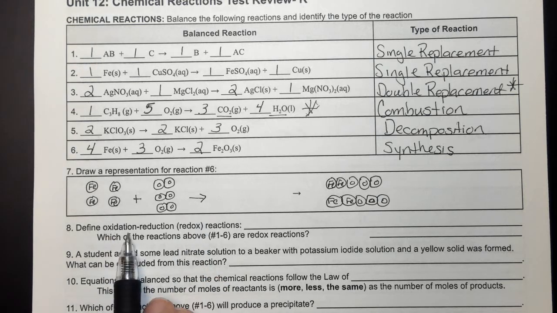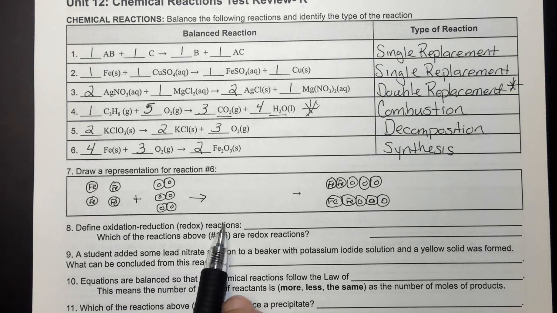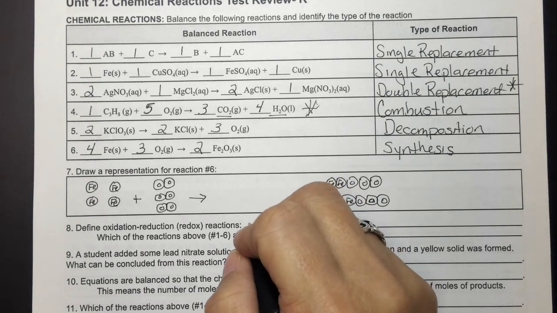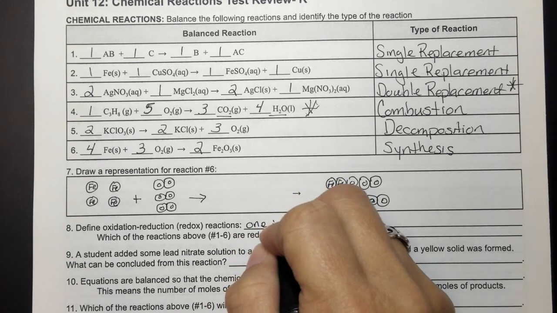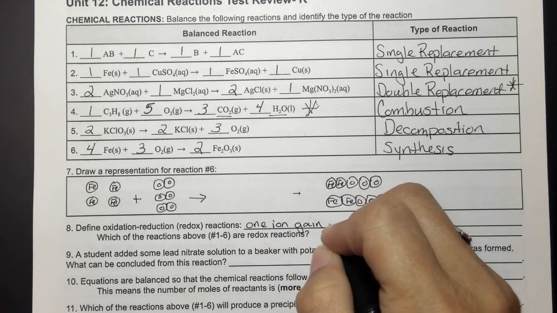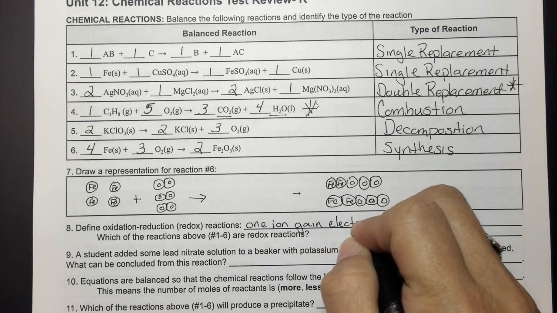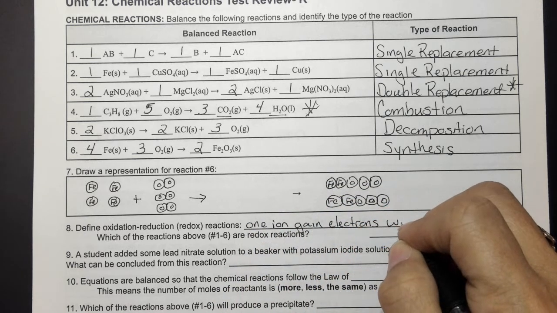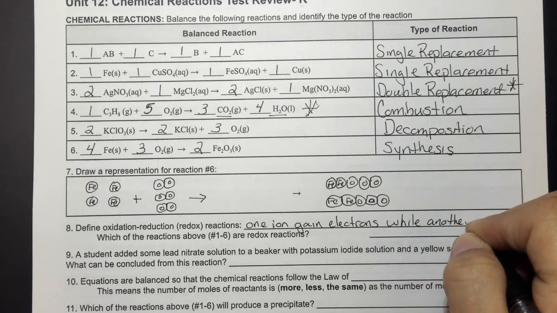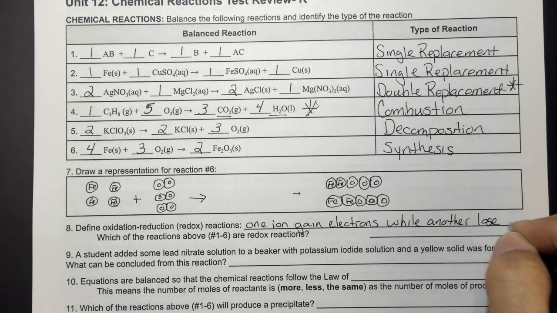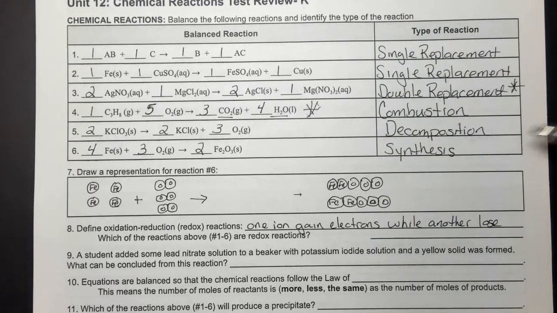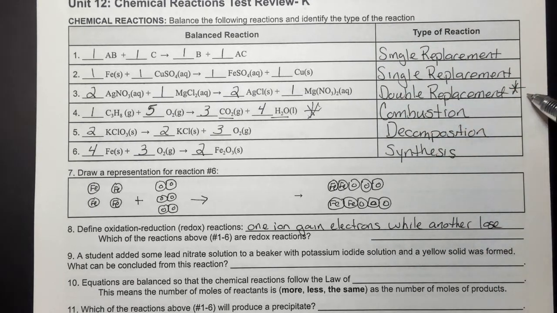8 says define oxidation and reduction reactions. In a redox reaction, one ion gains electrons while another loses electrons. So looking at the ones up here, remember we put this star beside double replacement?